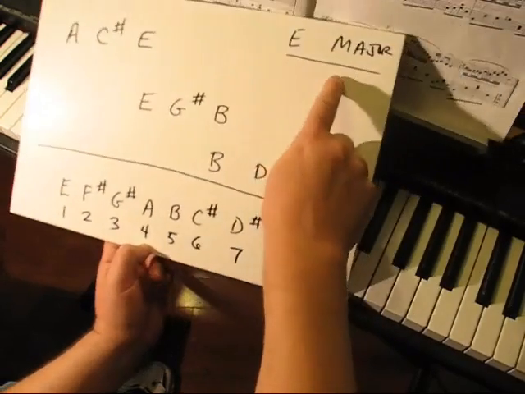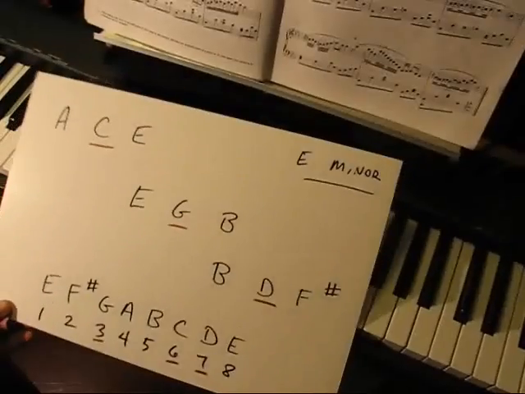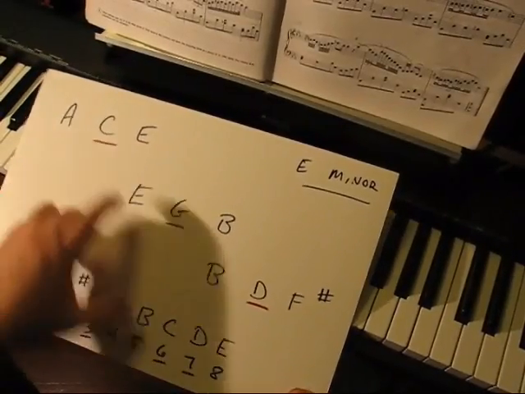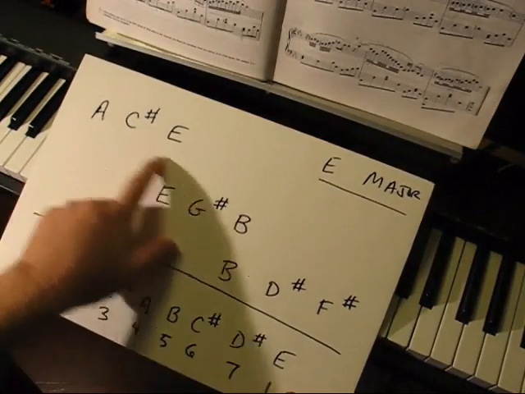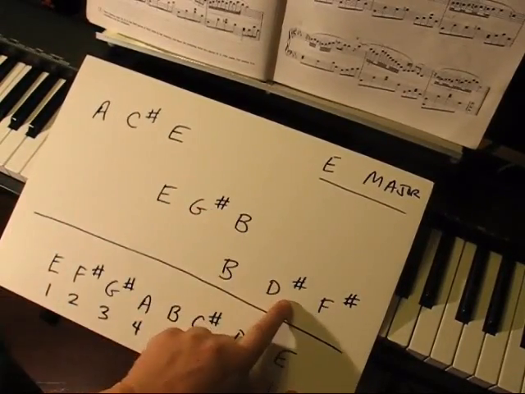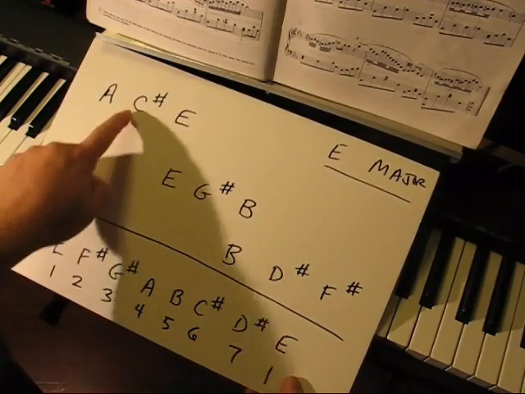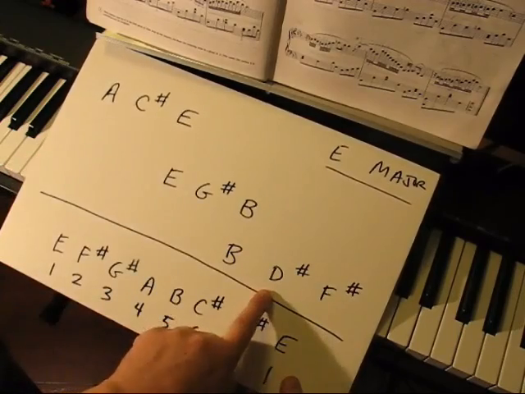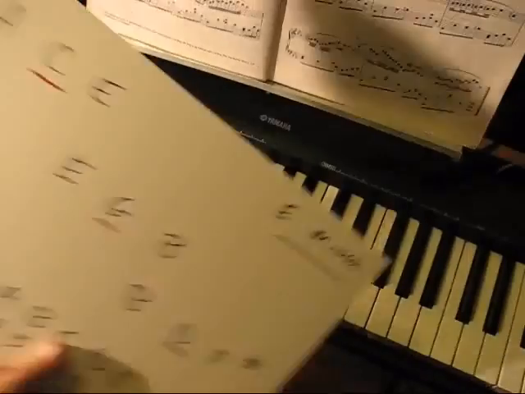So we take the E major scale, and to convert it to minor, we flatten these major thirds: C sharp, G sharp, and D sharp, which are the 3rd degree, the 6th degree, and the 7th degree of the scale, 3rd, 6th, and 7th.